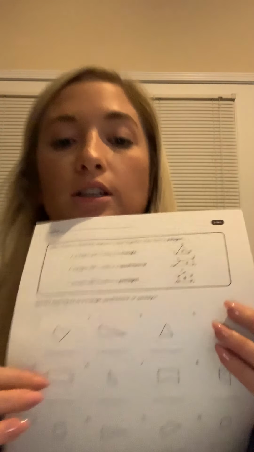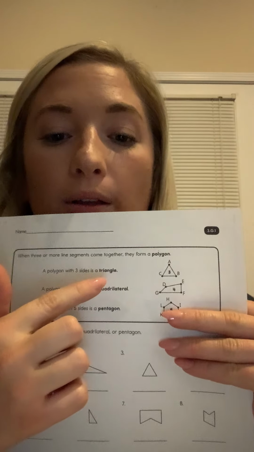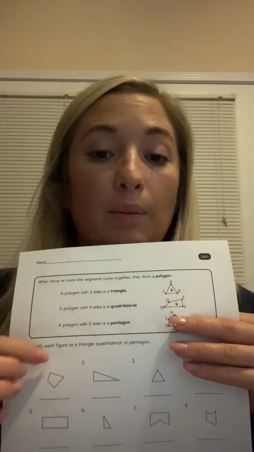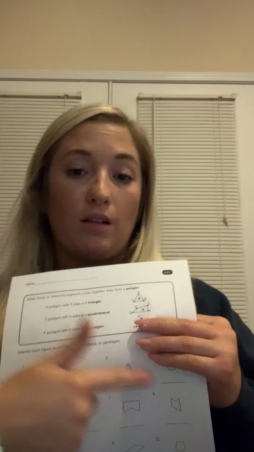The next one on the back here, when 3 or more line segments come together, they form a polygon, okay? All you're doing right here is just classifying. You're going to write whether it's a triangle, a quadrilateral, or a pentagon on the line. Remember, a triangle has 3 sides, quadrilateral has 4 sides, and a pentagon has 5 sides. So all you're doing is classifying which one is which, okay? That is going to be all for math.